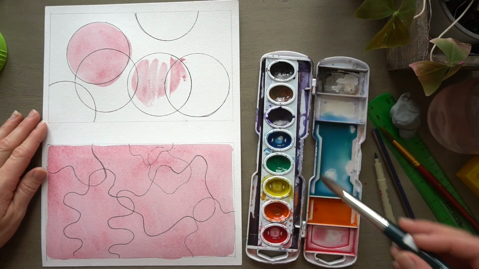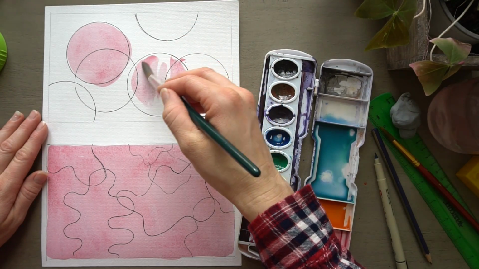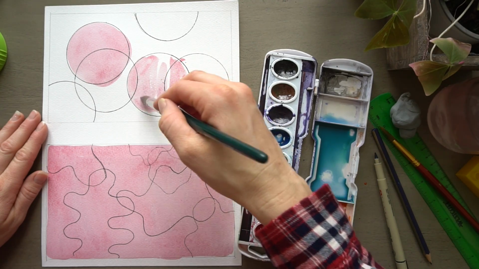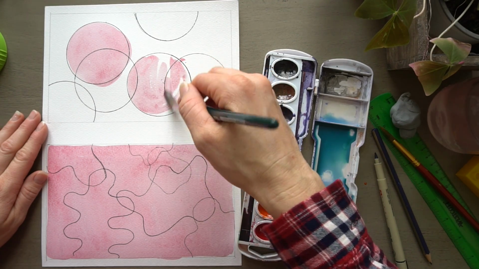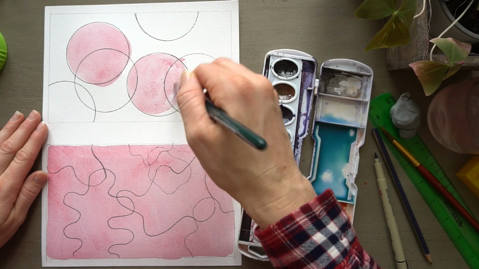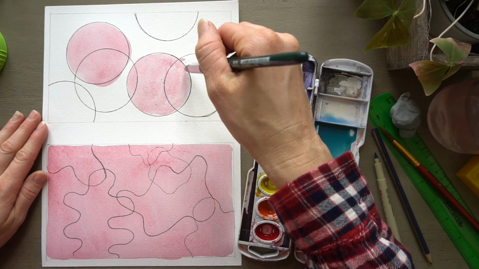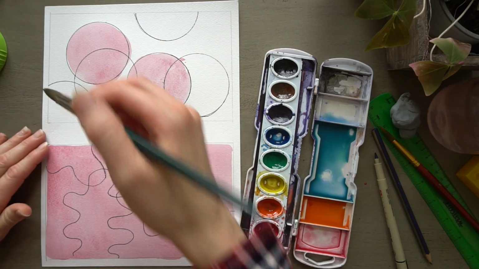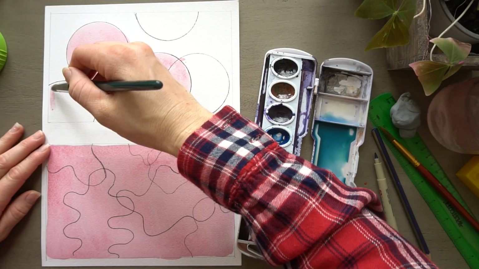I kind of started painting that one and then changed my mind. That's okay. The cool thing with painting like this is you can come back over this later with more watercolor. You could draw designs and sketches in these different areas.